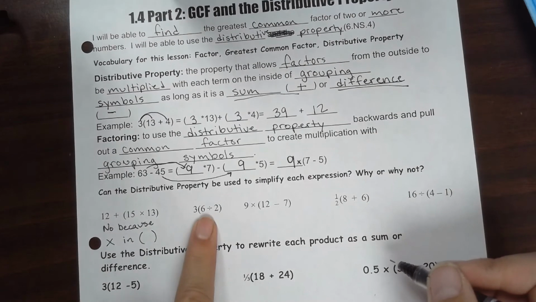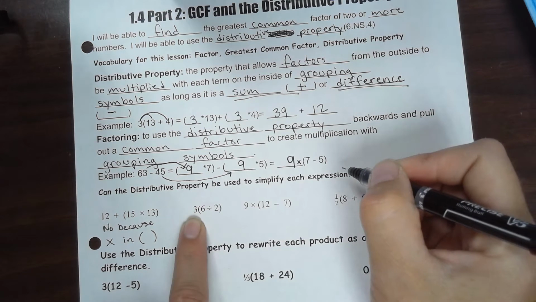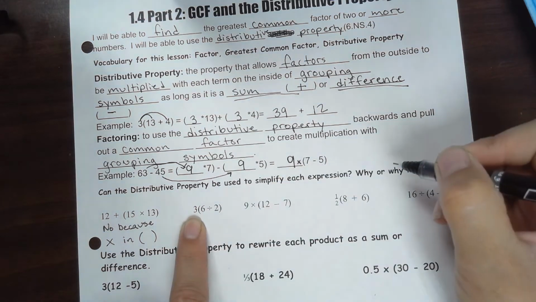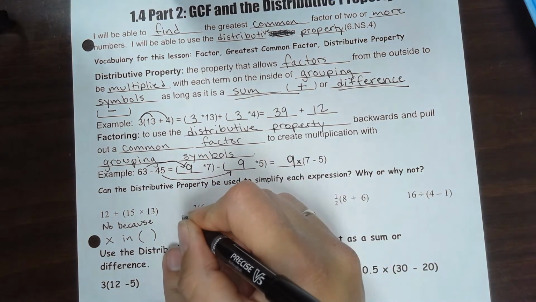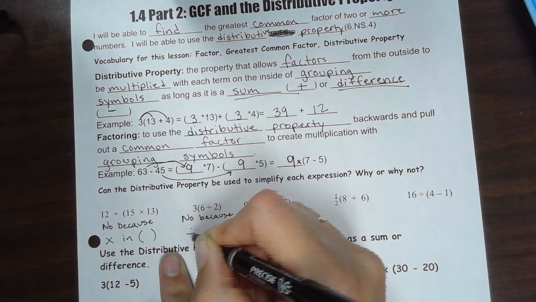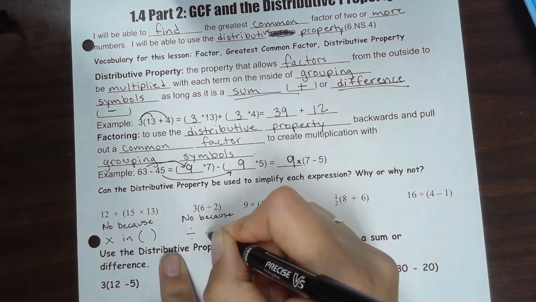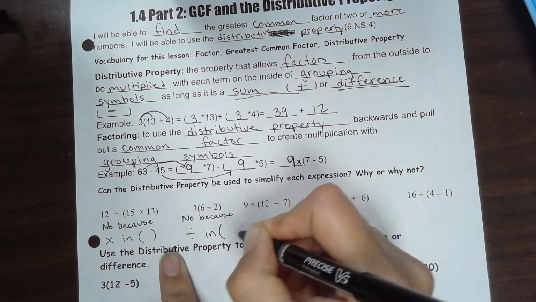Okay, how about this one? We have multiplying on the outside parentheses, so that part's good. Inside, do we have a sum or a difference? Nope, we have a division problem. So once again, this is a no. Why? This one is because of division in the parentheses.